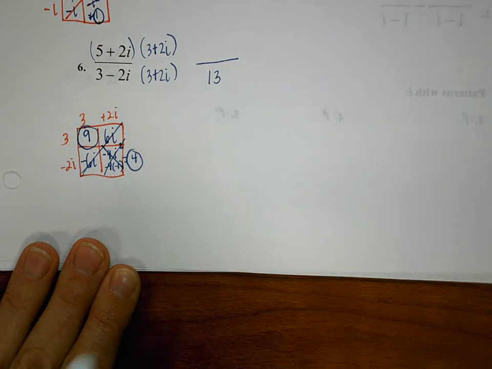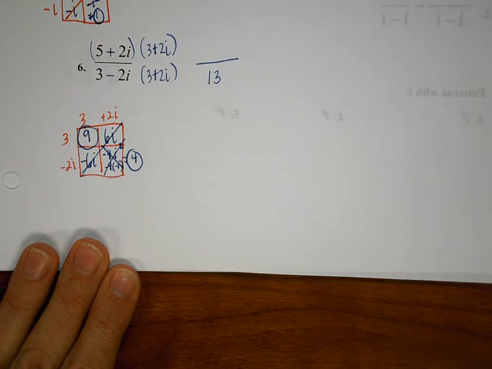Okay, so my denominator's done. If you have an i in your denominator, you did something wrong. We don't want an i in our denominator.